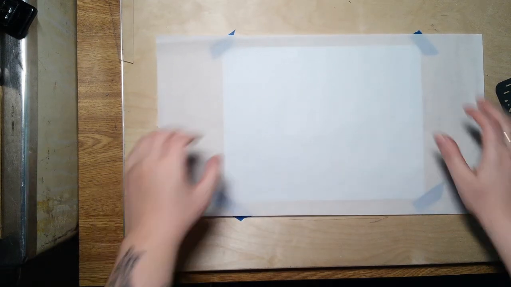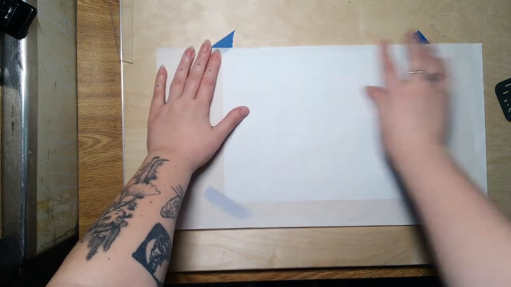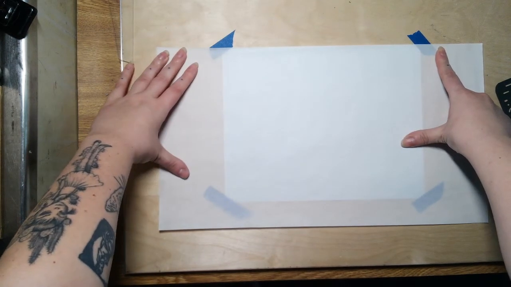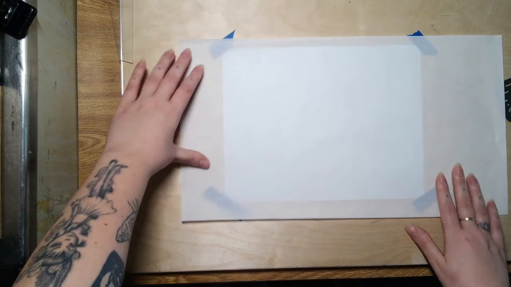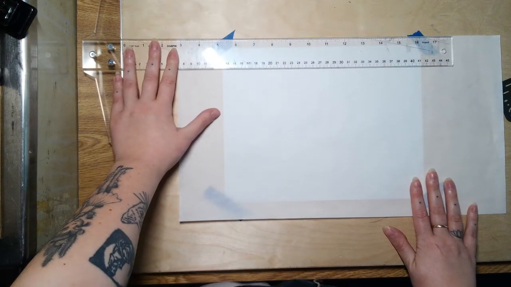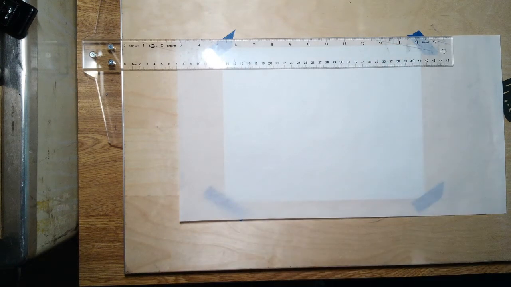I would also recommend that after you tape your graph paper down, you line up the edge of your tracing paper on top of it. That way your tracing paper isn't all weird and wonky sitting on top of there. At least they're both taped nice and straight. But since I have a T-square, I'm just going to line up my T-square with the edge of my paper, find my tape, and tape it down.